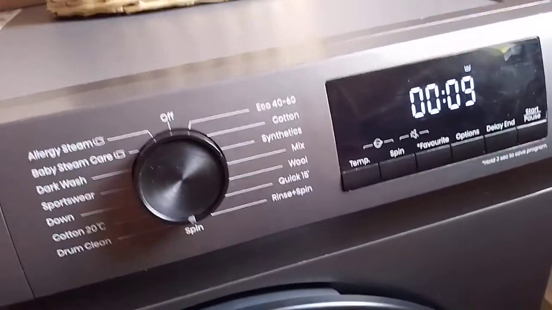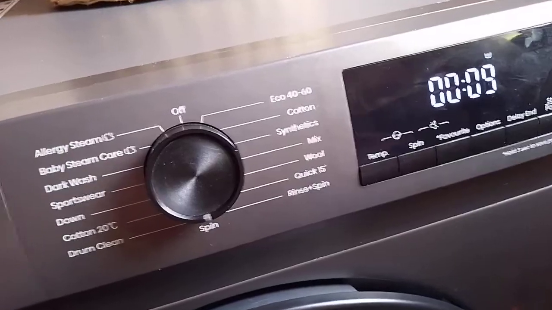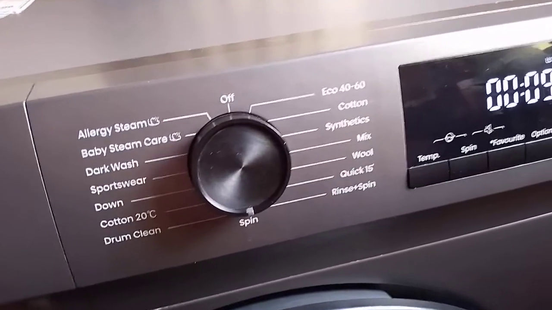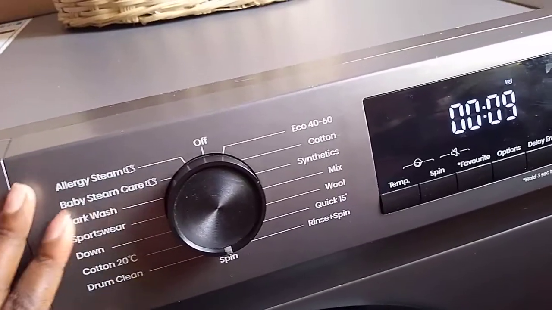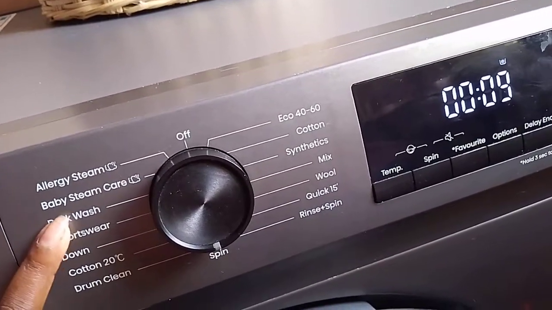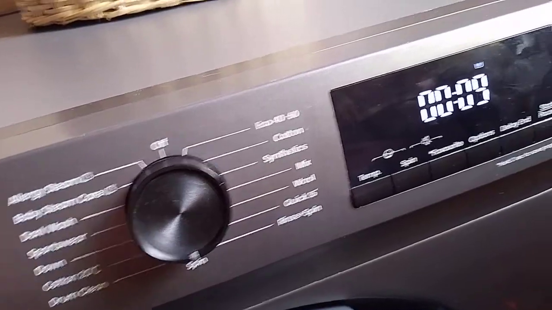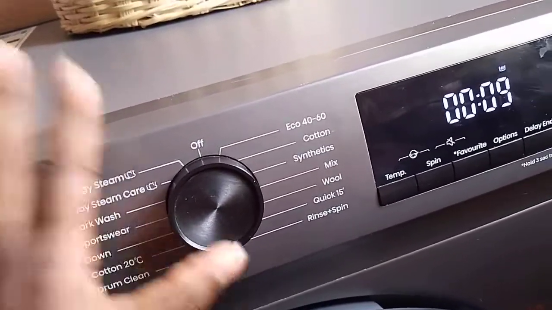Anything else? What else do they ask me? I keep forgetting the questions. How to wash jeans, dark wash. Jeans you can wash them here, sportswear, all. But steaming, you can steam anytime.